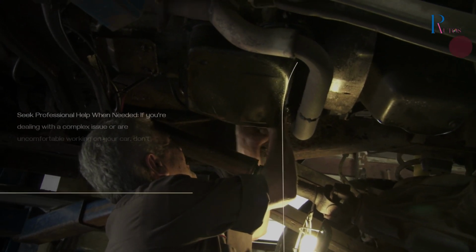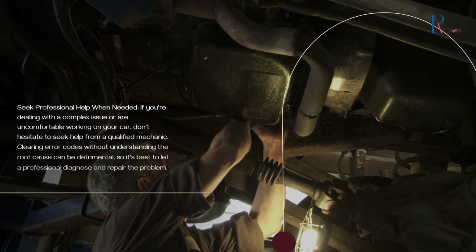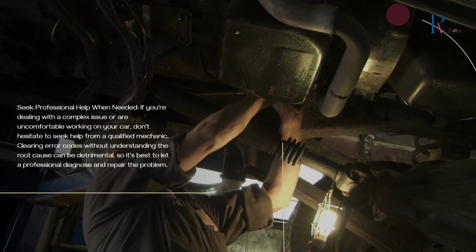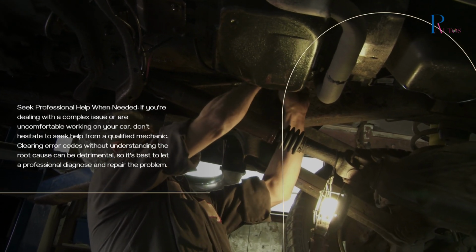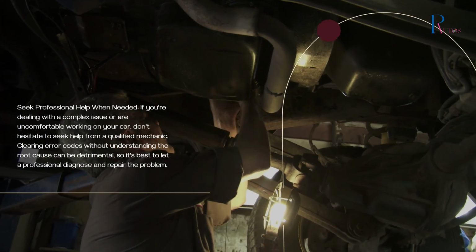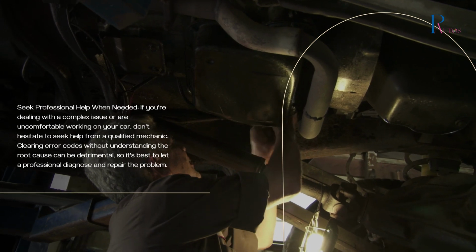Seek professional help when needed. If you're dealing with a complex issue or are uncomfortable working on your car, don't hesitate to seek help from a qualified mechanic. Clearing error codes without understanding the root cause can be detrimental, so it's best to let a professional diagnose and repair the problem.